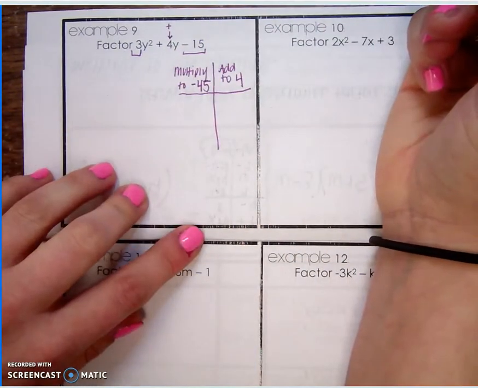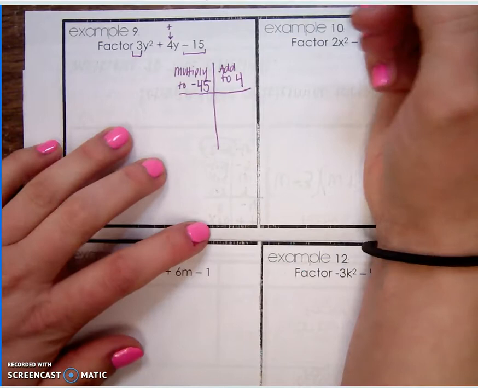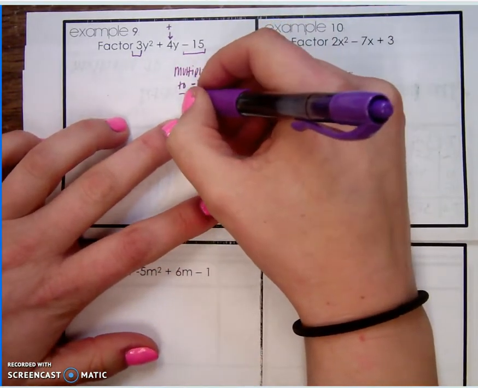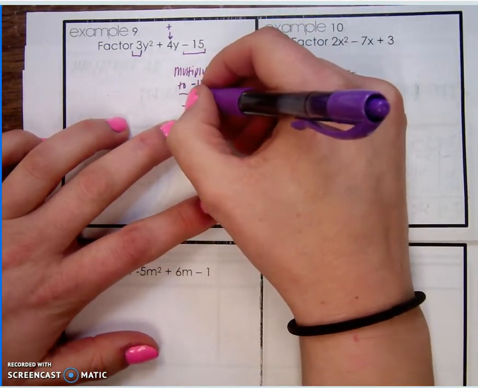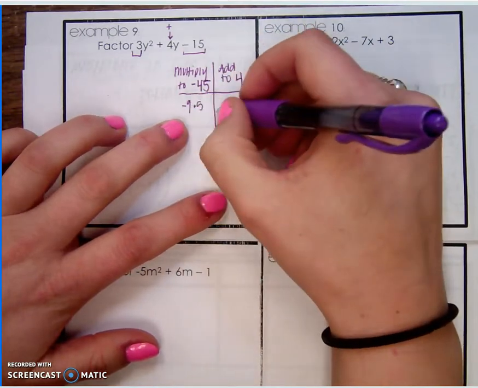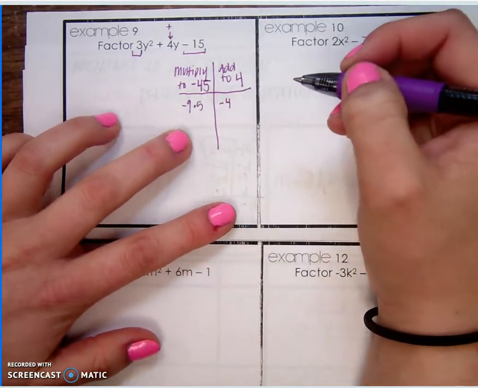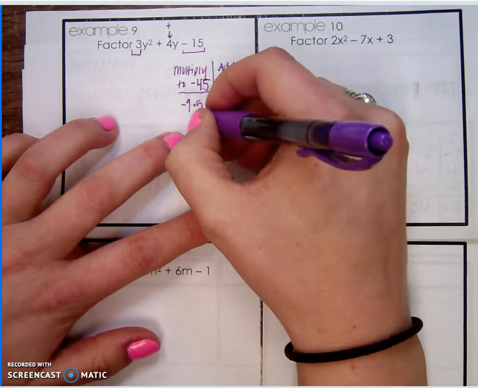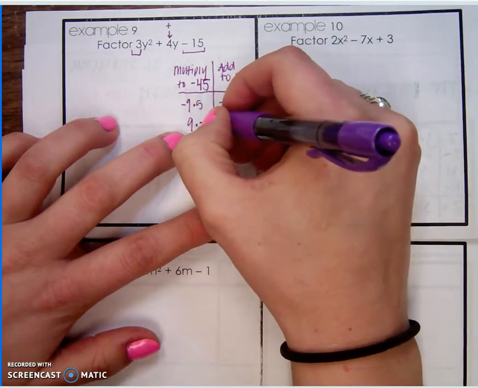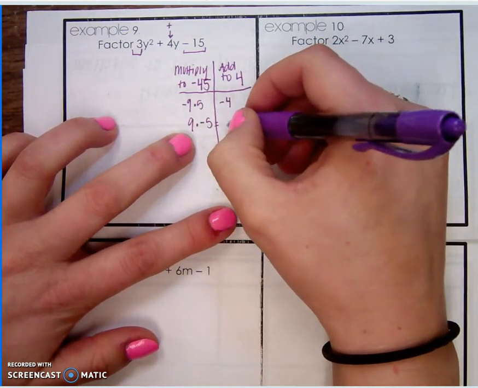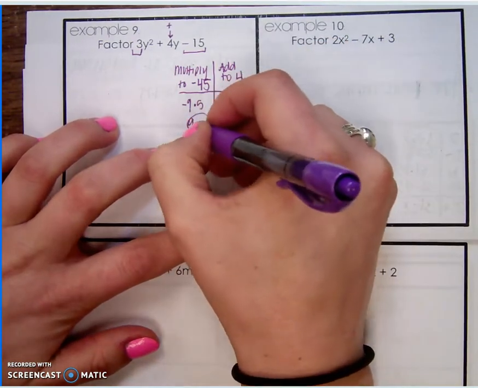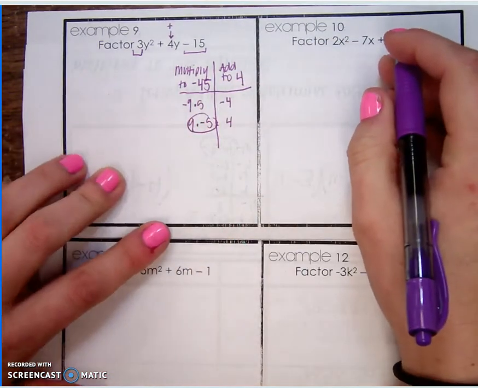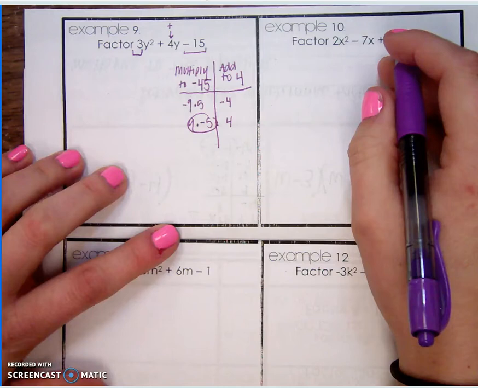So to get negative 45, I can do negative 9 times 5, but when I add that, that gives me negative 4. So that's not going to work. But if I did positive 9 and negative 5, when I add them, it's going to give me 4. So those are my two terms, what I'm going to use to split my middle term.